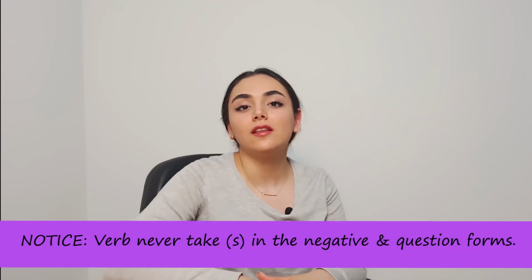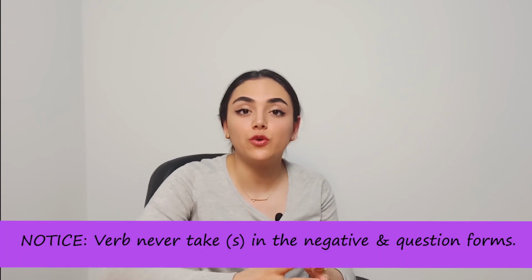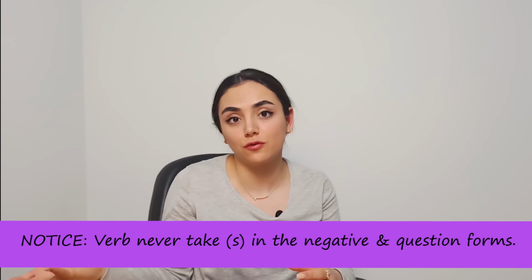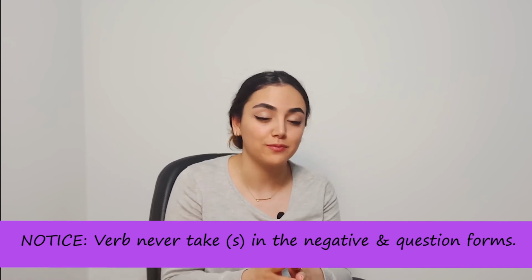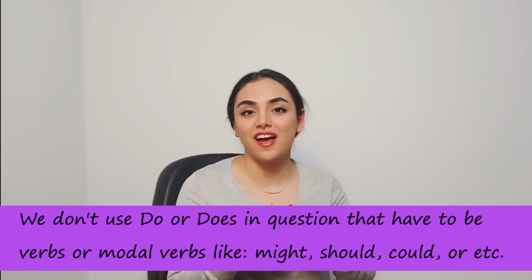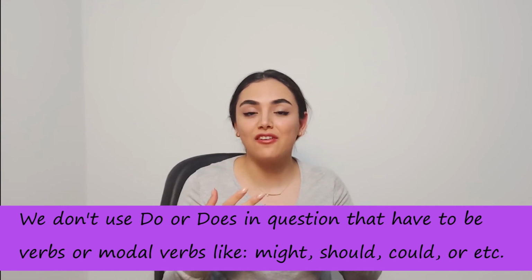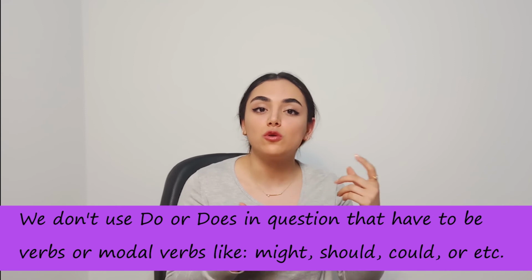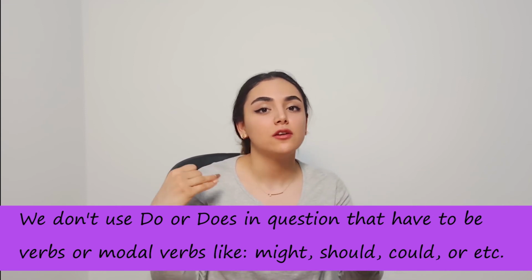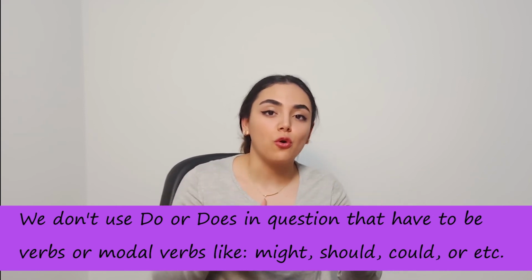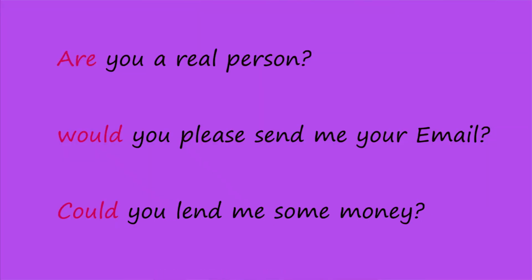Notice that the letter S in the third person disappears in the question forms and negative forms. And also note that we don't use do or does in questions that have to be verbs or modal verbs like might, should, could, etc. Like this example.